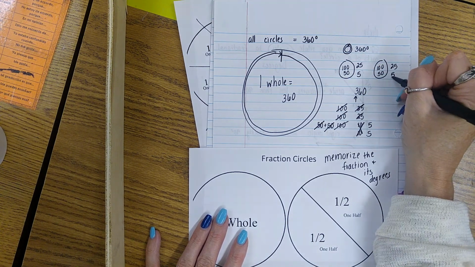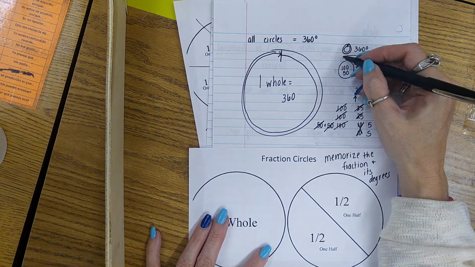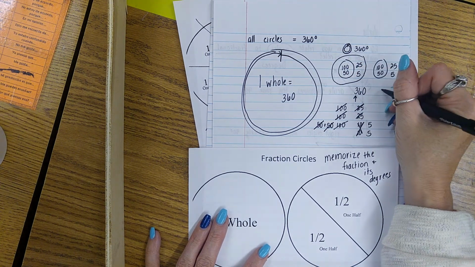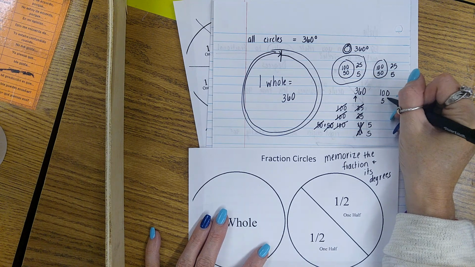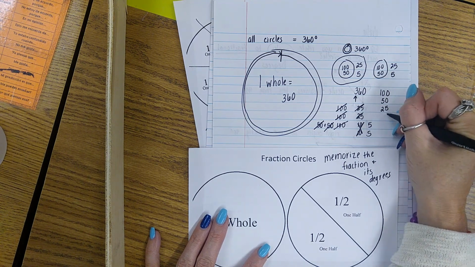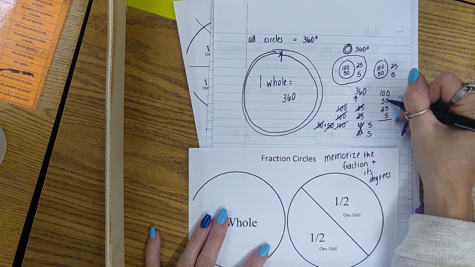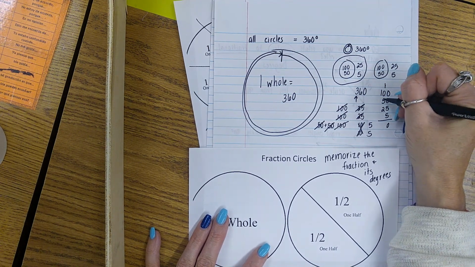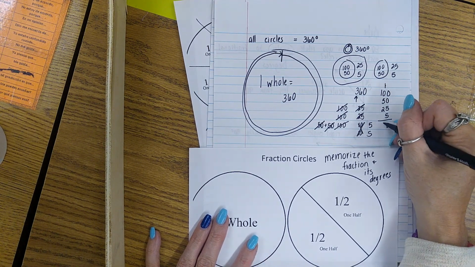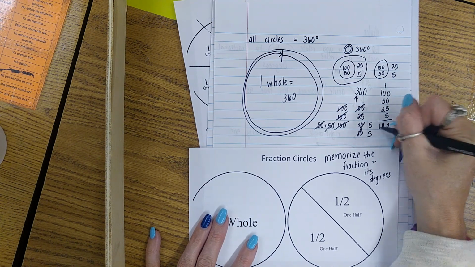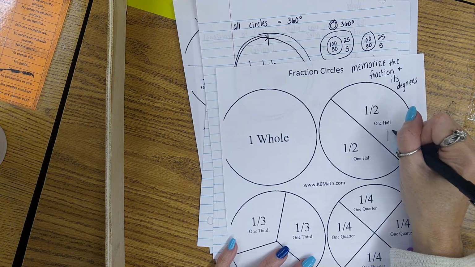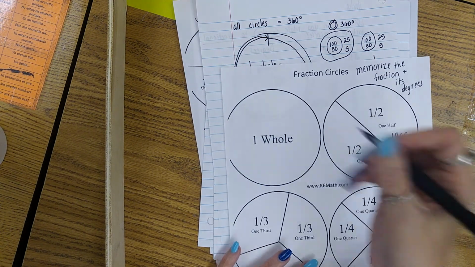And 2 nickels, 5 and 5. And now the children just need to add these together to get the degree measure. 100 plus 50 plus 25 plus 5. 0 plus 0 plus 5 plus 5 is 10. Regroup my 1. 1 plus 5 is 6, plus 2 is 8. 1 plus nothing is 1. So the measure of a half is 180 degrees.